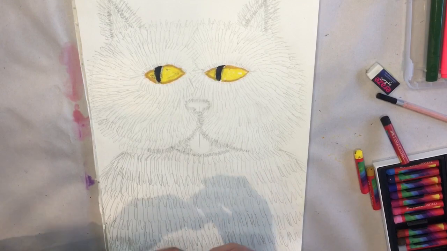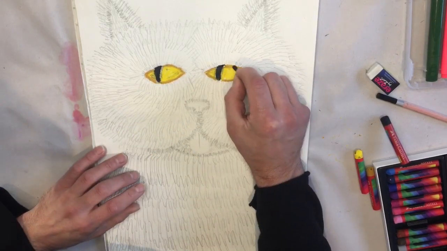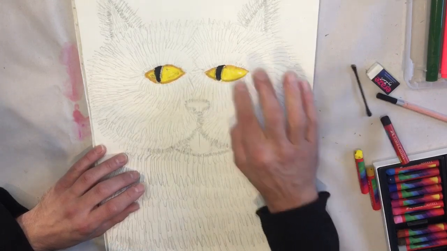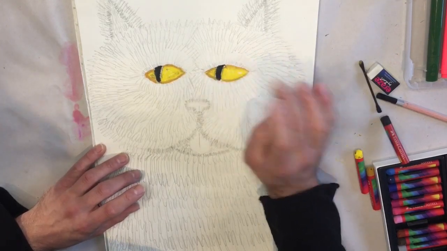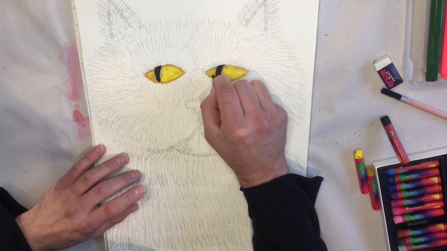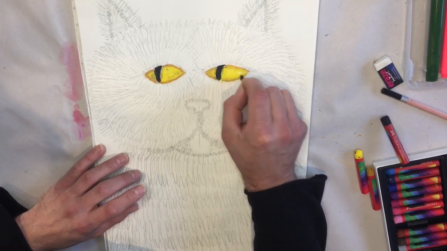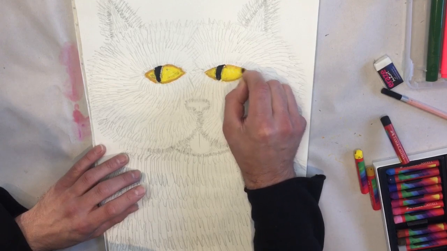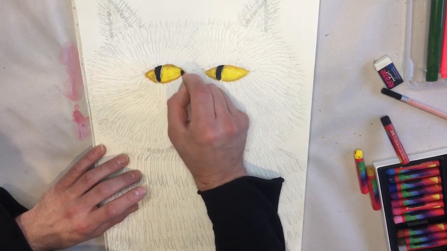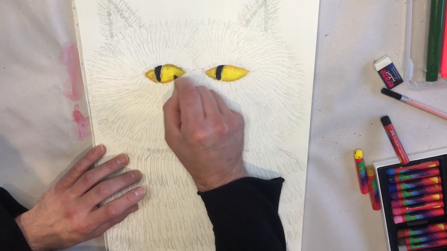And then using the clean end, the cotton tip or even your finger, you can blend and smudge those colours so it doesn't look quite as harsh with the edge of the two coloured lines. So you kind of blur the two together.